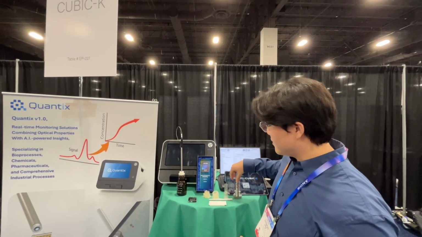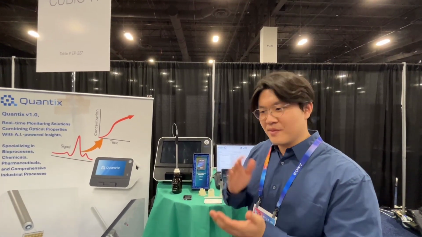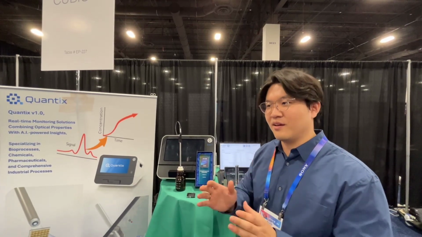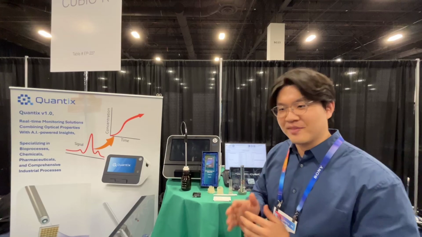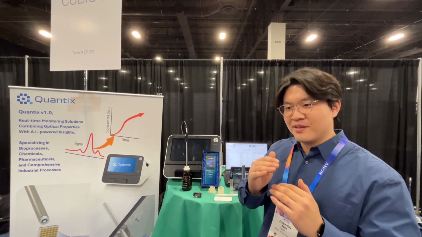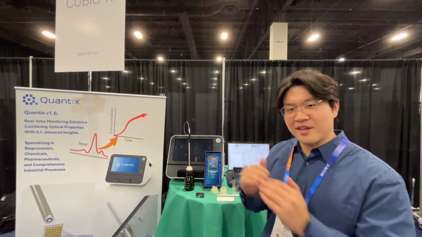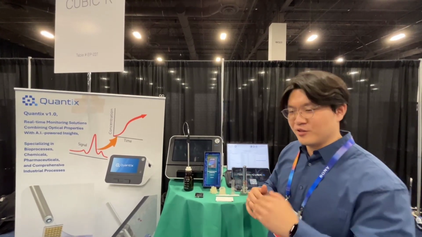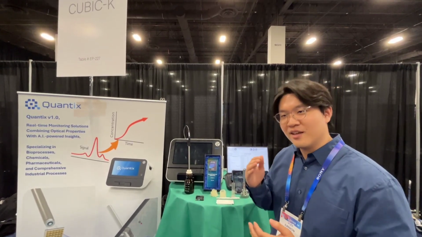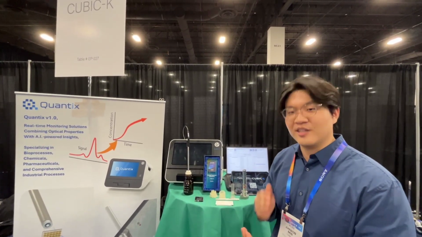And those stable signals cannot be easily analyzed into a concentration, but we use an AI model that is pre-trained with the respective concentrations and signals, so that when we get a new signal, we can directly convert it to the concentration. That's how we can see the concentration in a liquid in real time.